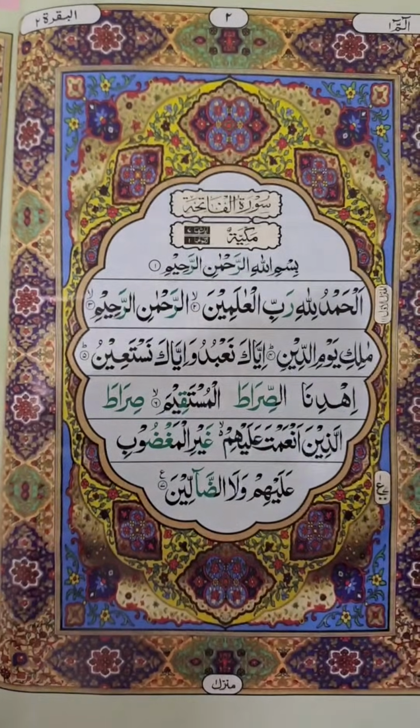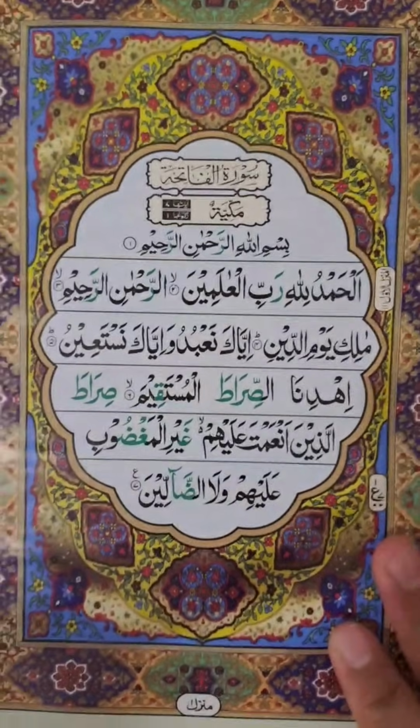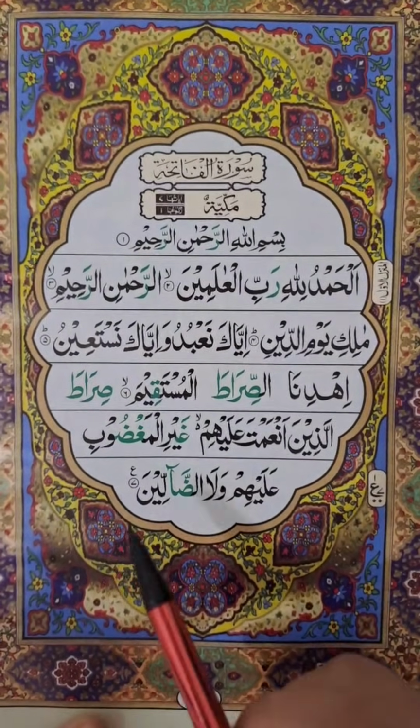Okay, I'm trying to zoom in. Sorry about that. Can you see it better now?